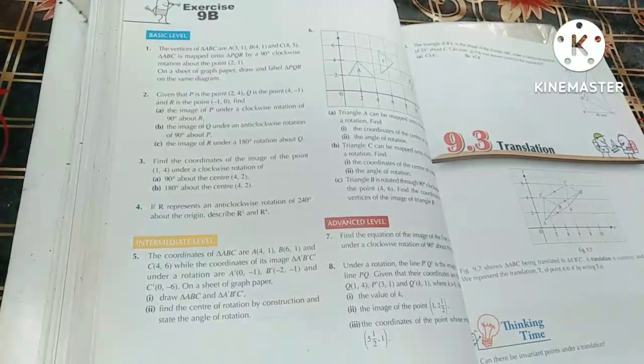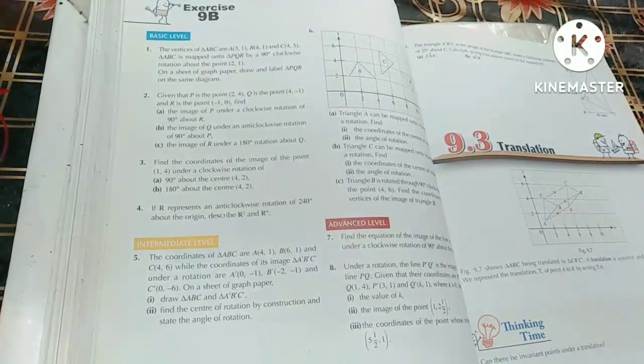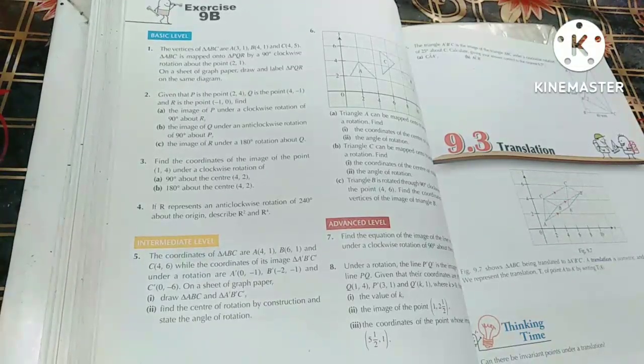Today our lecture is related to chapter 9, which is geometrical transformation. Your book is D2 Math NSM2, and I'm going to explain you exercise 9B question number 2.